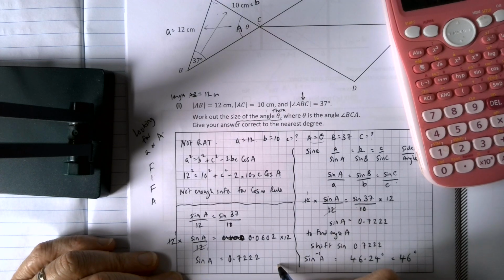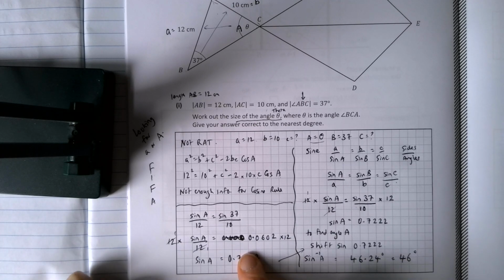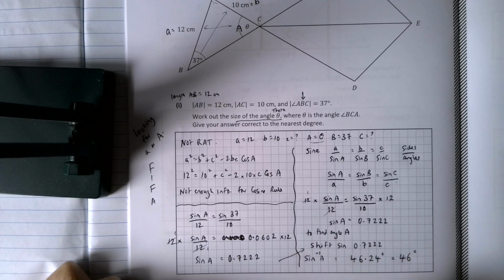And then again, I'm in the same situation. Then what I do is I do shift sine and I get that A is 46. So you only do one of these, okay? But if you do one of these, it'll work out.